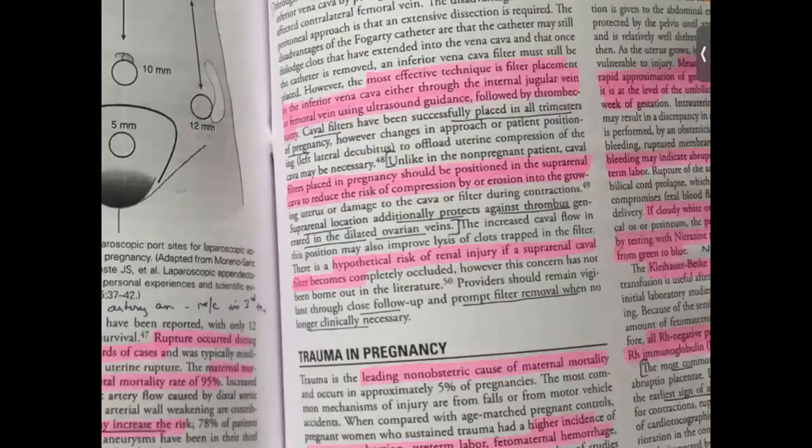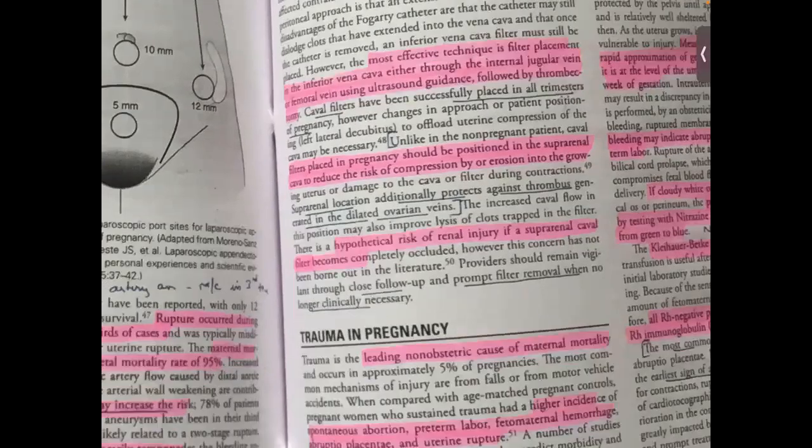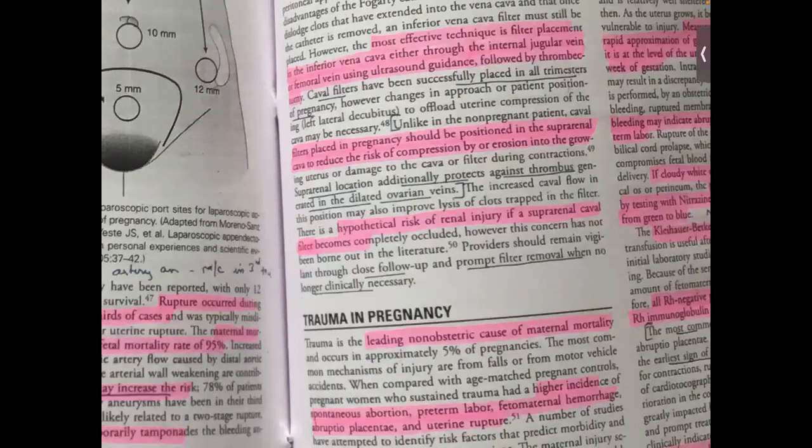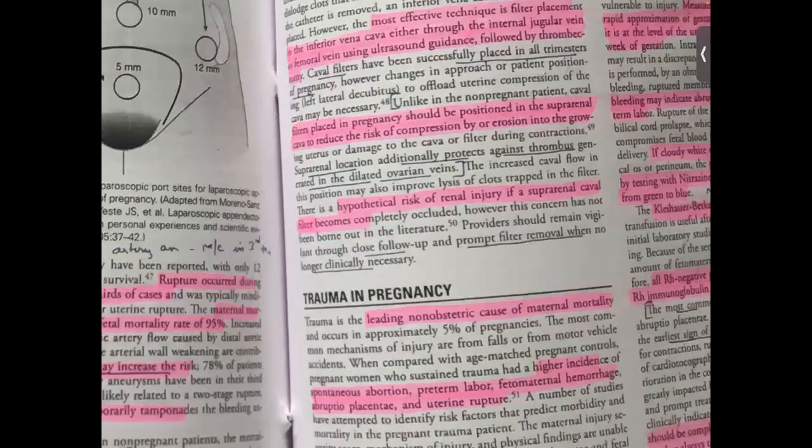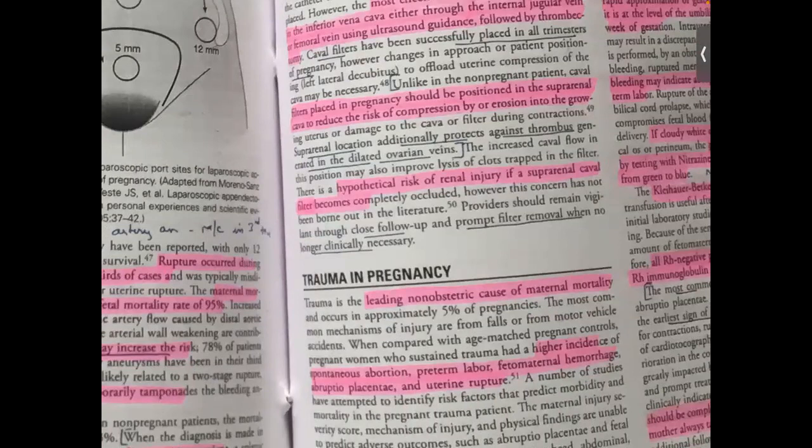Unlike in non-pregnant patients, the caval filter in a pregnant patient should be positioned in the suprarenal vena cava to reduce the risk of compression or erosion into the growing uterus, or damage to the vena cava during contractions. So we should place it only above the renal vessels to avoid compression by the uterus. Suprarenal location additionally protects against thrombus generated in the dilated ovarian veins. So ovarian vein thrombus will also be prevented from developing into pulmonary embolism. A hypothetical risk of renal injury is there. It is only a hypothetical risk. So close follow-up and prompt filter removal when no longer needed. In pregnant patients, we should promptly remove the filter once the DVT is treated.